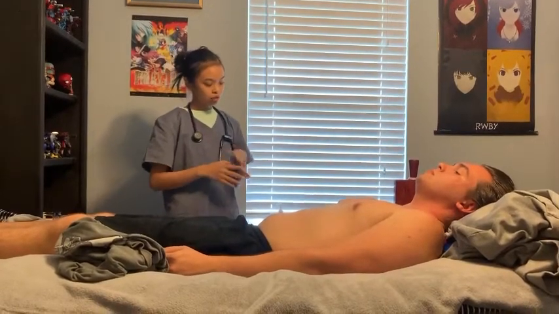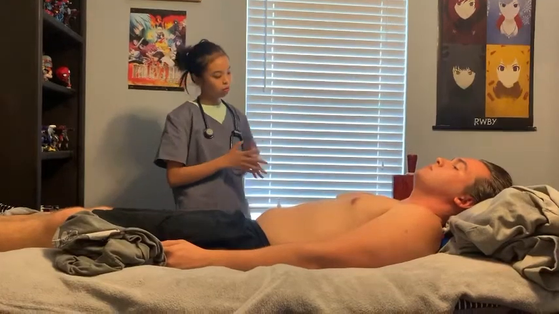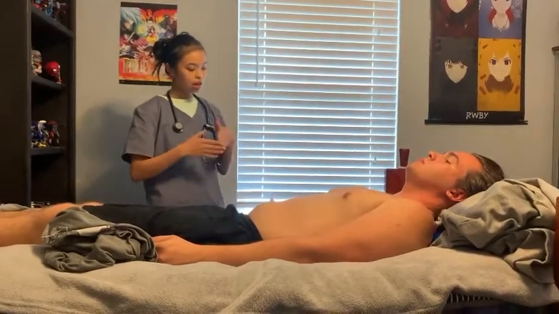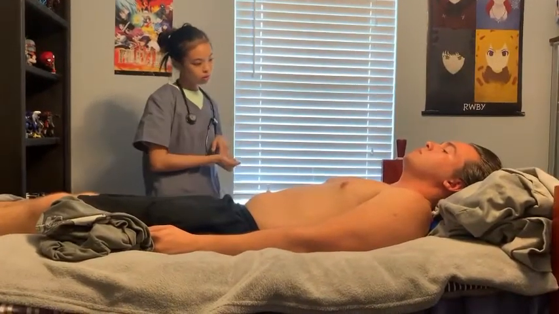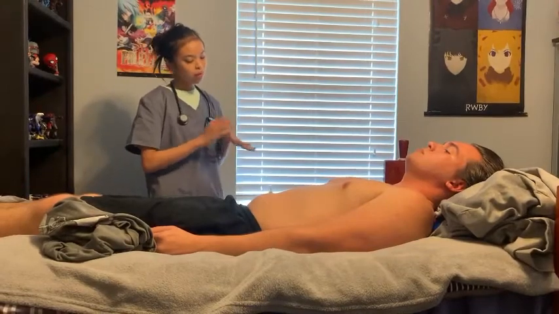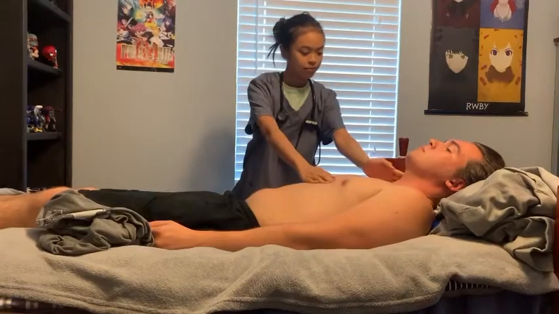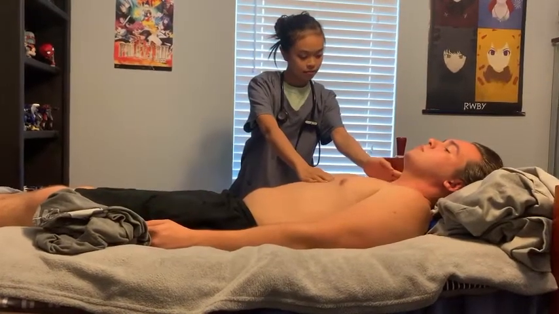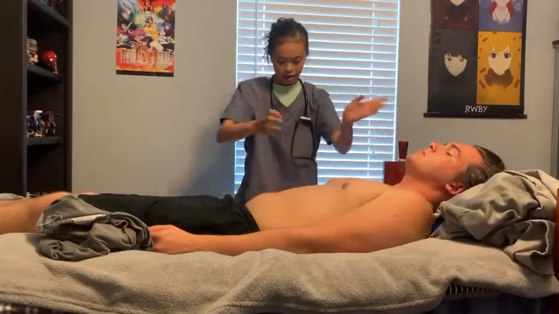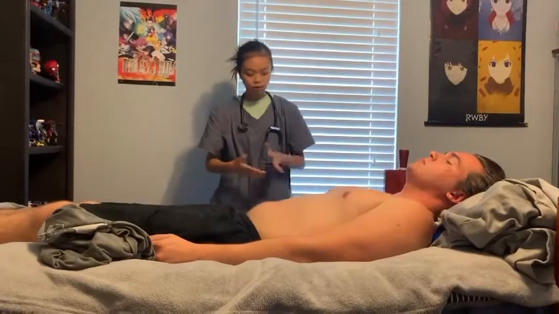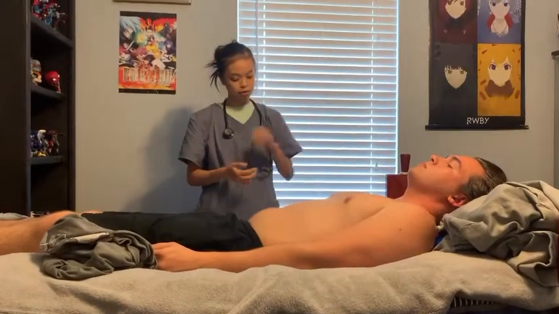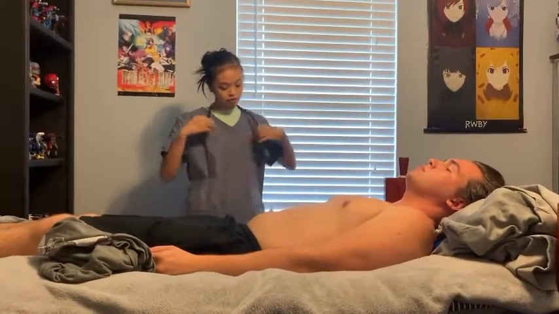So now I'm going to assess for pulse deficit and auscultate for a carotid bruit. So I'm going to start with the pulse deficit. So I'm auscultating at the apical impulse, and I'm going to palpate along the carotid artery, okay? All right, so they're exactly equal. There's no pulse deficit, so now I'm going to listen for carotid bruits. So I'm going to listen with the bell.